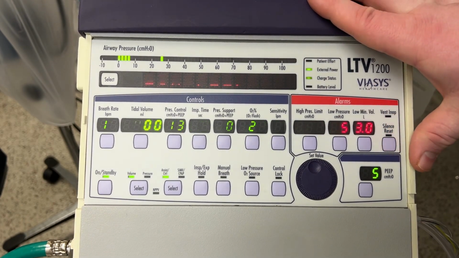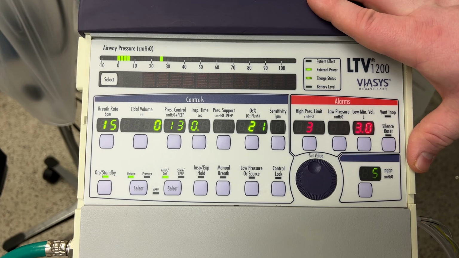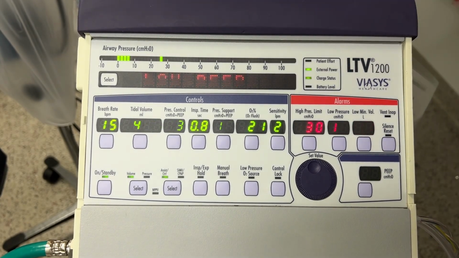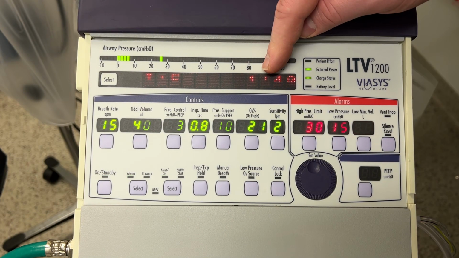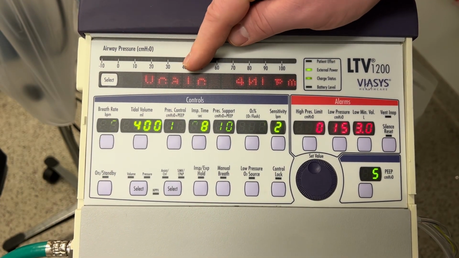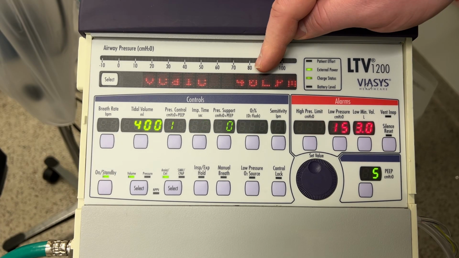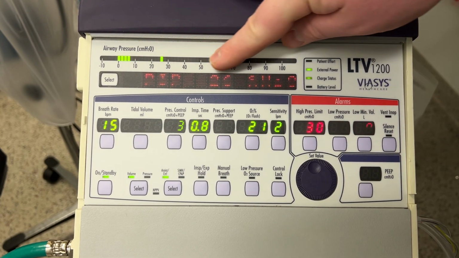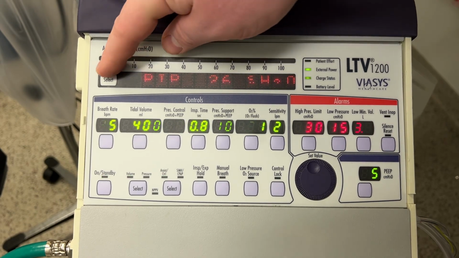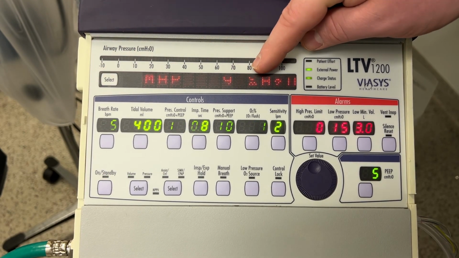You can see there I just turned my pressure limit back up to 30, turned my volume down to 400, and now we're getting peak pressures of about 27. Your I:E ratio is the ratio of inspiratory and expiratory time. 1 to 4 means 4 times expiring to 1 time in. Here's your V calc. This is your volume calculation again. 4 liters a minute. Your PIP currently is sitting about 26. That is the bar up at the top.